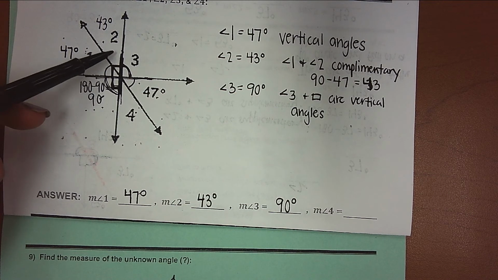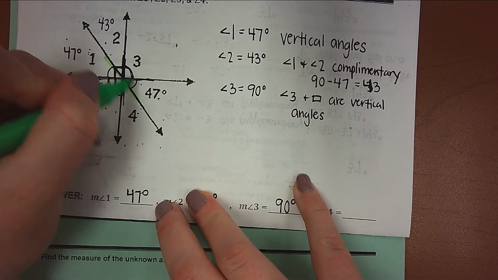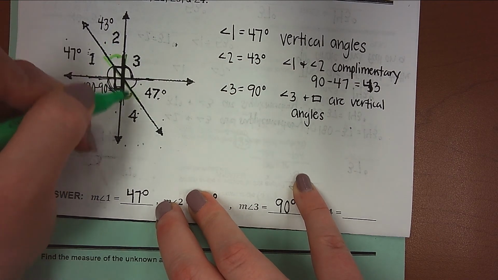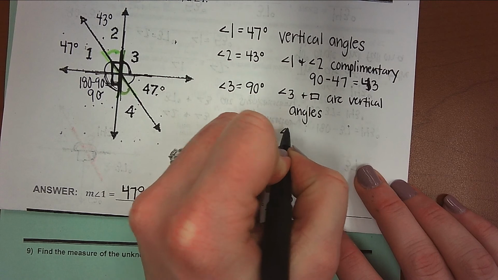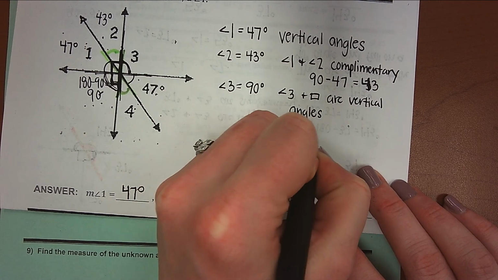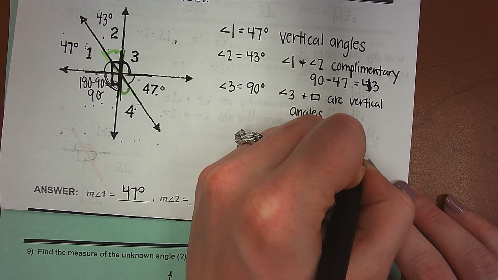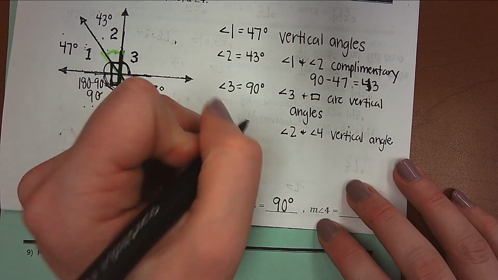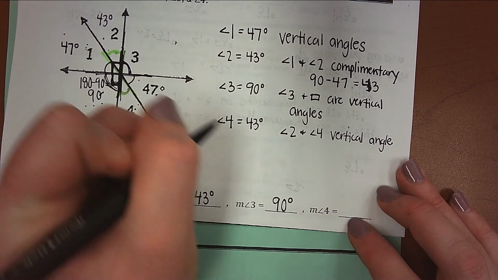Angle number 4. I should be able to find vertical angles again. I've got two lines that intersect here, and angle 4 and angle 2 are across from each other. Because angle 2 and angle 4 are across from each other, they're vertical angles, which also means that they have the same angle measure. So angle 2 and angle 4 are vertical angles. And so angle number 4 is equal to 43 degrees.